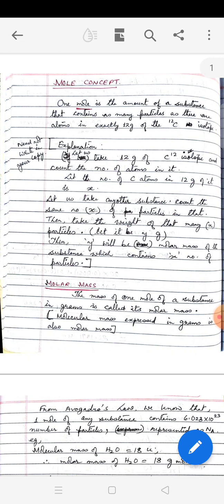That is the meaning of this definition. So the explanation is given here. Now the mass of 1 mole of a substance in grams is called molar mass. That is the easiest way to express 1 mole of a substance. Whatever the atomic mass or molecular mass of a substance you get, if you express it in grams, that will be equivalent to 1 mole.